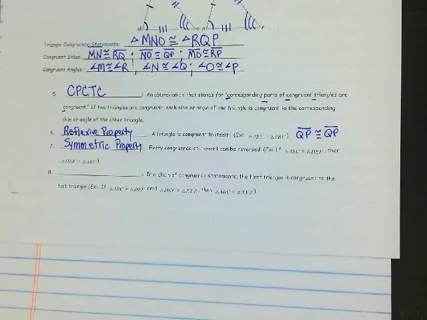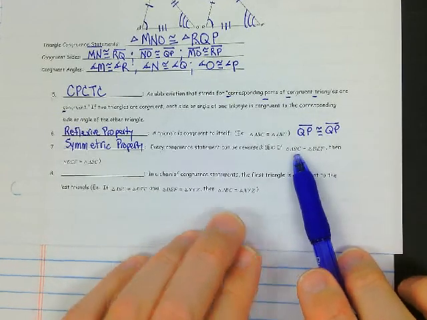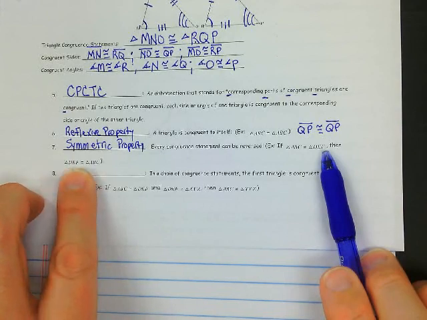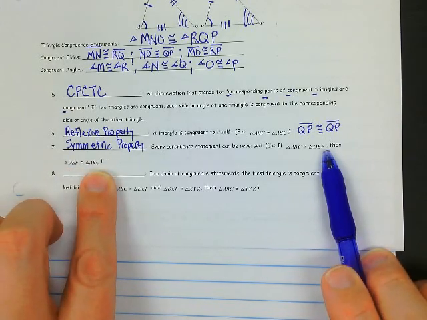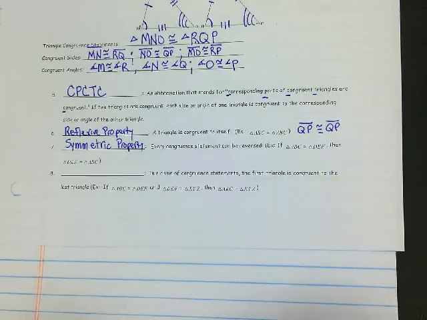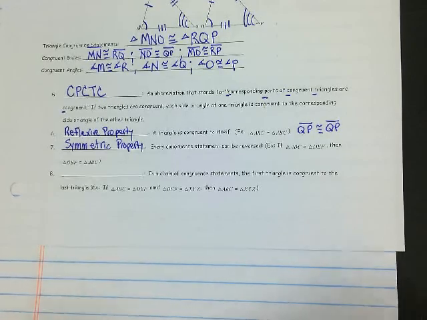The symmetric property is just a way you can reverse the statement. It doesn't have to be triangle ABC is congruent to DEF. You can say that DEF is congruent to ABC. That's the symmetric property. That's the same thing as me saying 2 plus 2 equals 4 is the same statement as me saying 4 is equal to 2 plus 2. They're equivalent statements. They're just written a different way. All right?